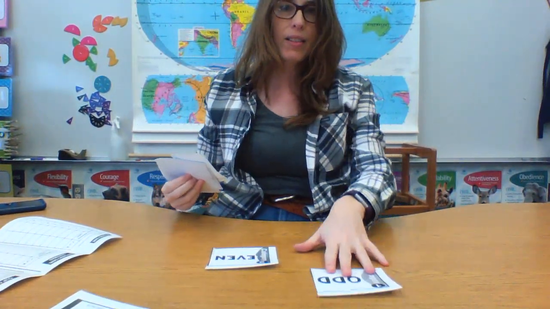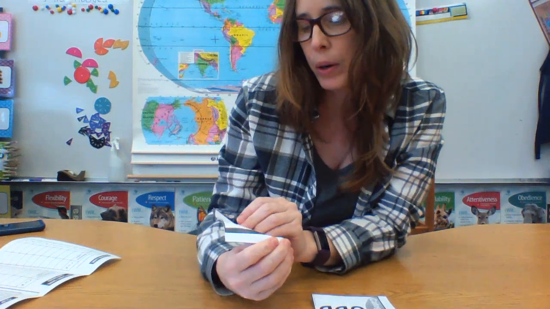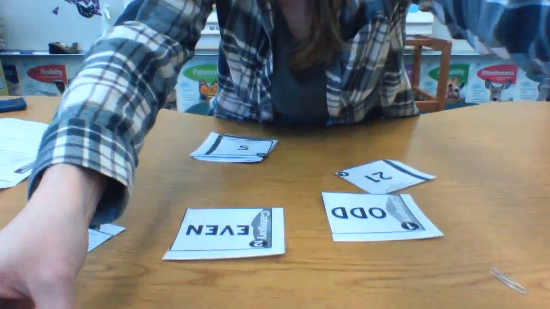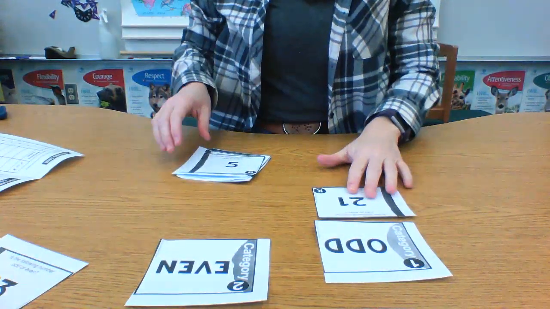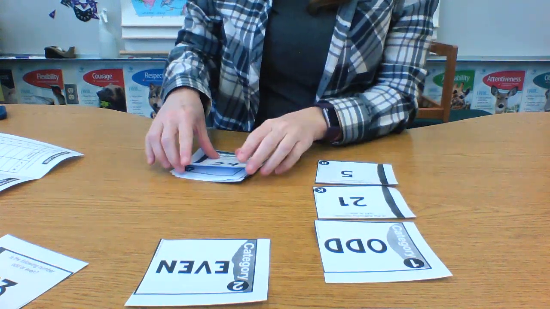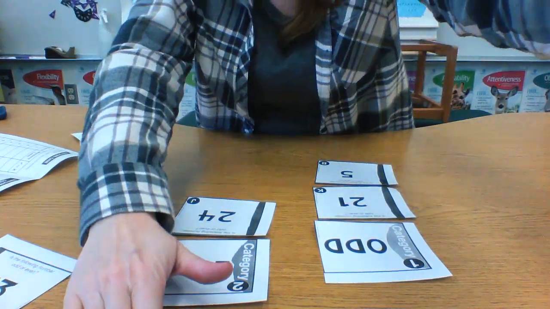Let's see if I can turn this down so you can see. Okay, so I'm going to lay those out in front of me, and then I'm going to take each of these cards. So this is number 21. Is this number odd or even? And I'm going to put it under my odd column. Here's another one, number 5. That is also odd. 24 is even. So I'm just going to continually match them up, odds or evens.